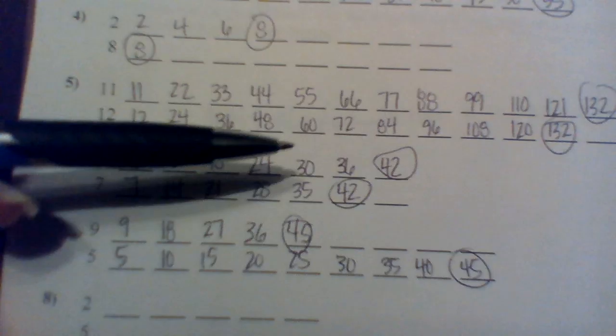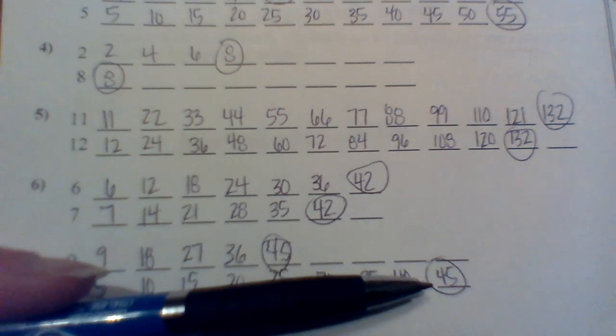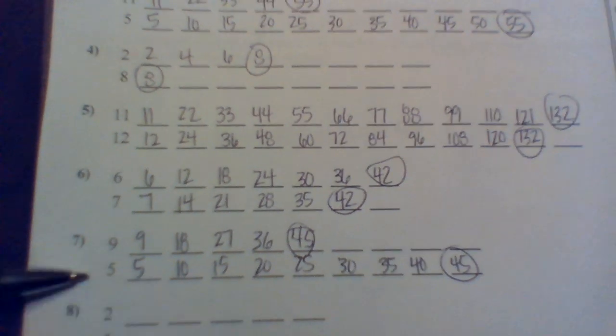Sorry, guys, I put it off because you don't need to see my hand every time. And then if I skip count by 5, 45 is the same as my 9 times 5. This is 5 groups of 9, and this is 9 groups of 5. That is going to be my least common multiple.